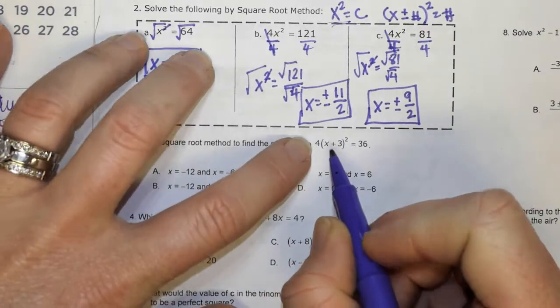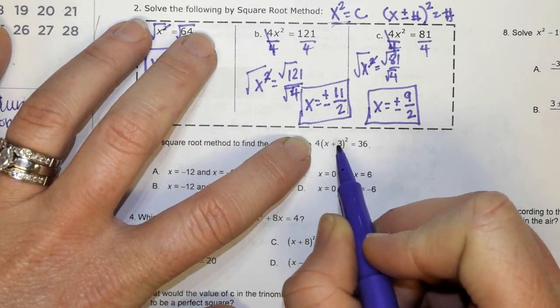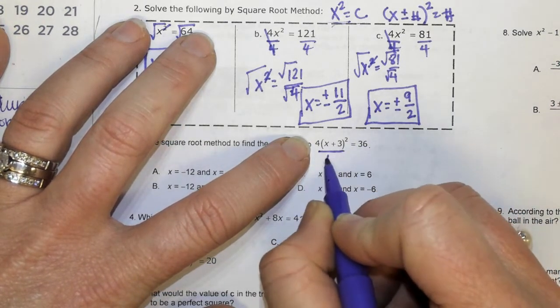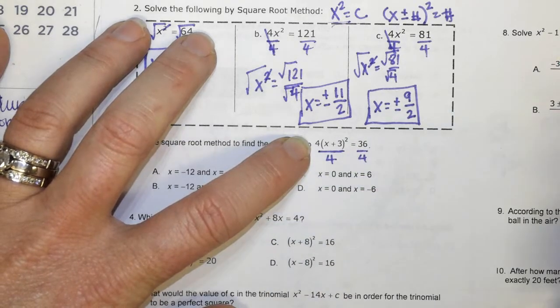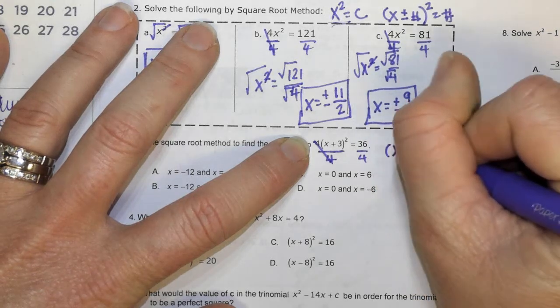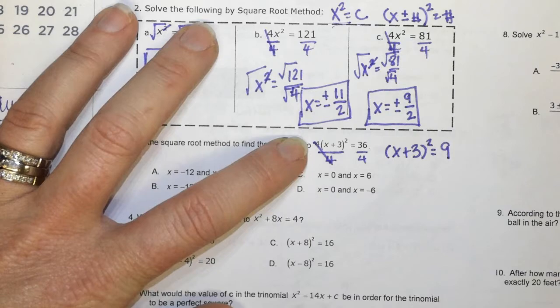So the only thing that's different about it is that I have this 4 right here, and this 4 is being multiplied to this x plus 3 squared. So the only thing I can do to get rid of it is divide, and what I do to one side I have to do to the other. So this goes away, and then I have x plus 3 squared equals, and 36 divided by 4 is 9.